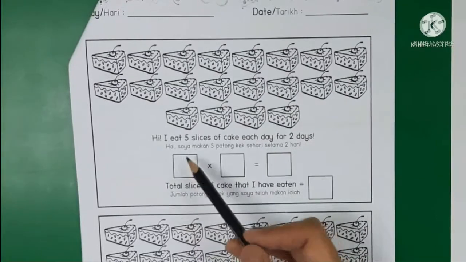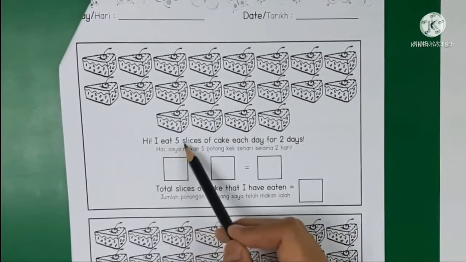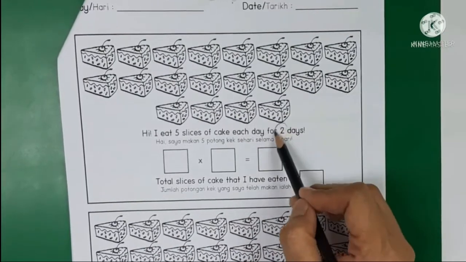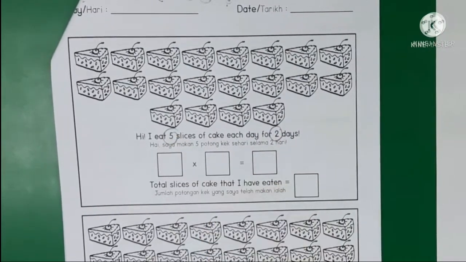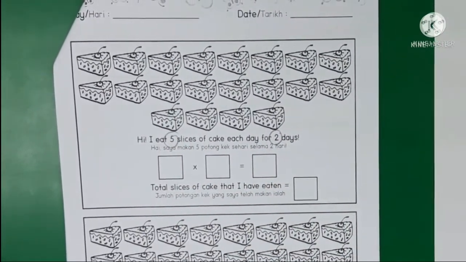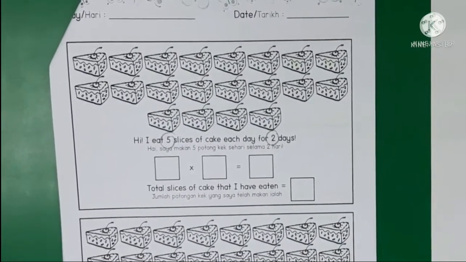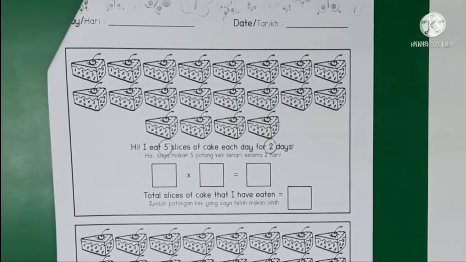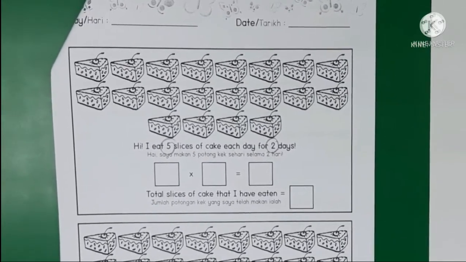Read the statement. Hi, I eat 5 slices of cake each day for 2 days. So, how many slices of cake did I eat on the first day? 5.